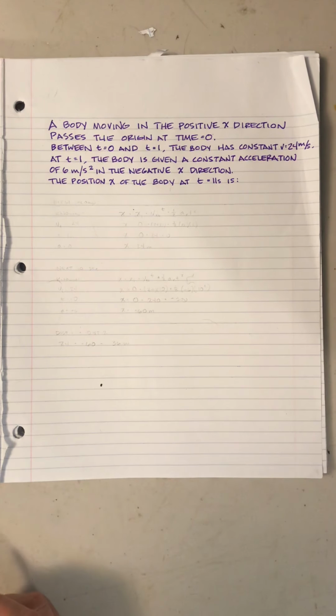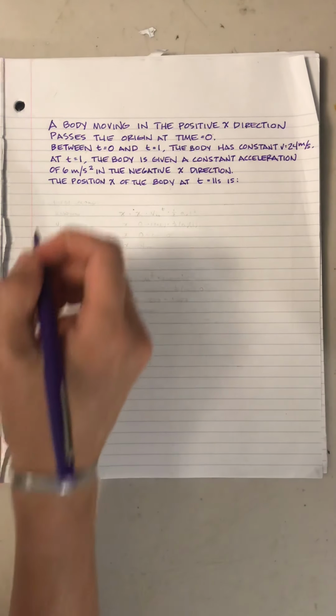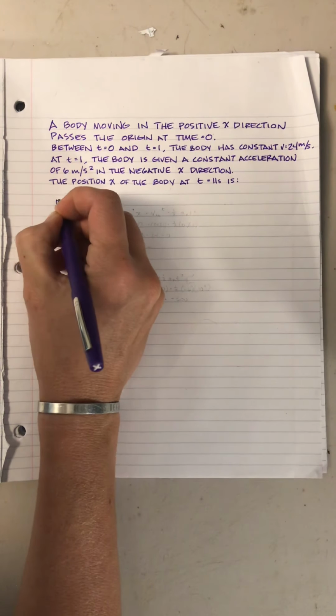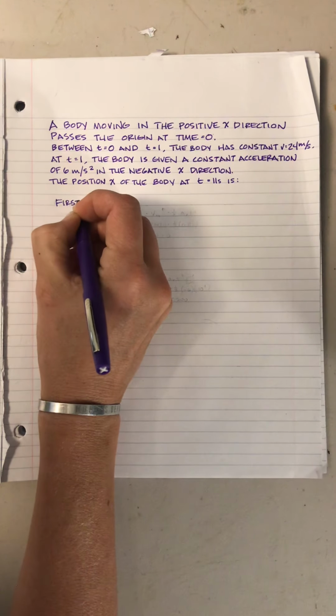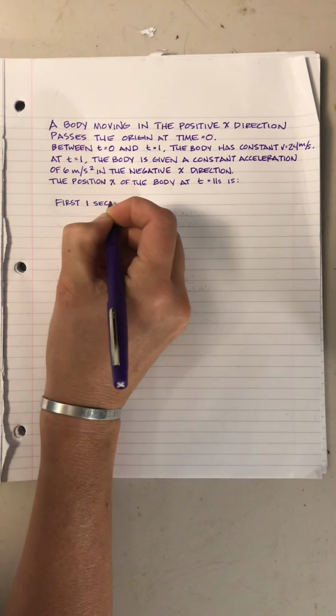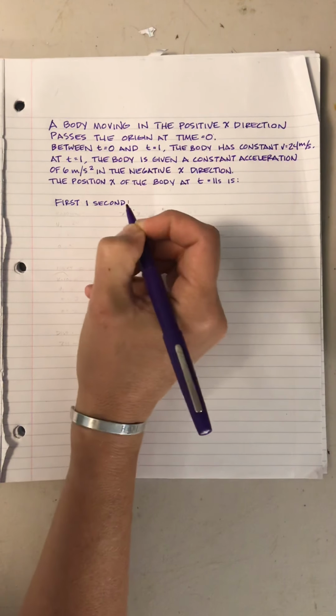Okay, so it looks like we have to split this problem into two constituent parts. We need to talk about between t equals 0 and t equals 1, and then we need to talk about t equals 1 to t equals 11. So let's talk about the first one first. For the first 1 second, here's what we know.